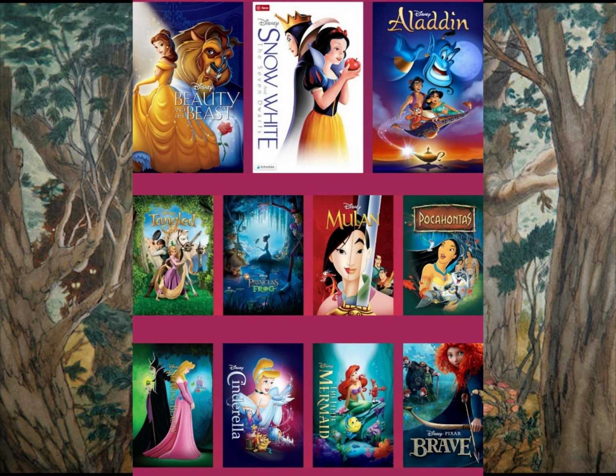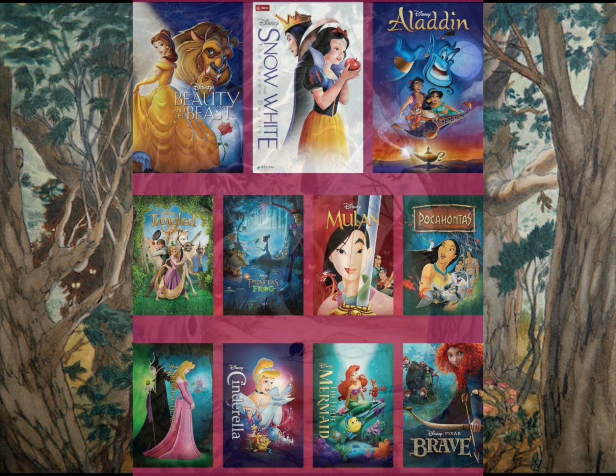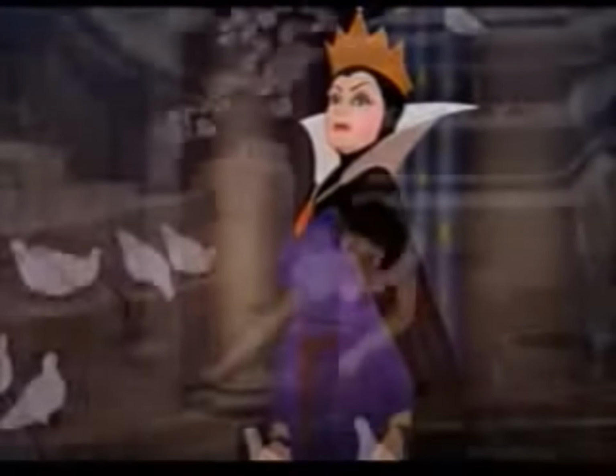And the best part is that analyzing their color palettes does not only reveal details about their physique, but also about the psychology of every character and how it relates to the color palette they have. The plan is to do this with all the Disney princess movies. But today we're going to start with the first one of them all, that was released in the 30s. Snow White. Let's start with our protagonist.